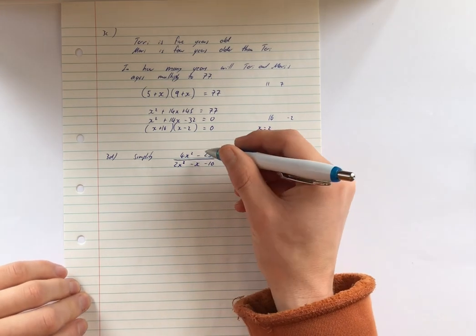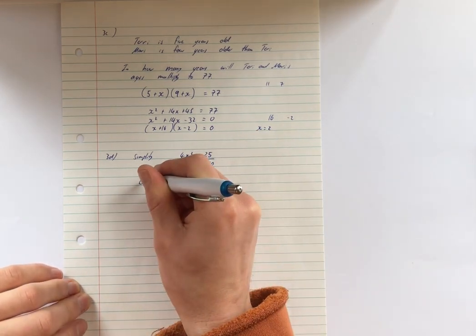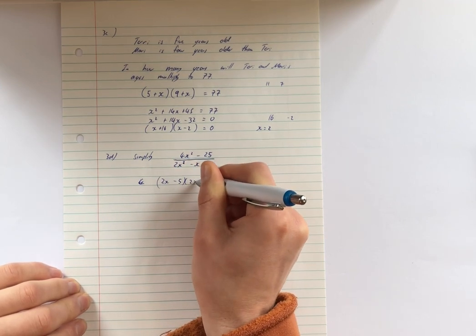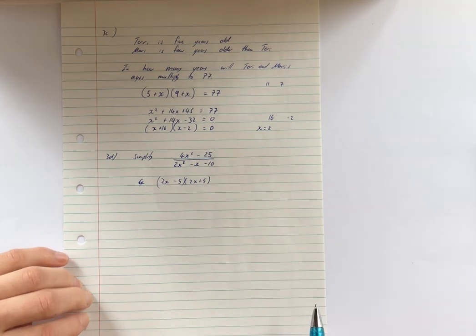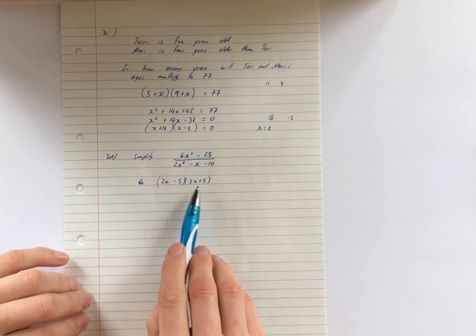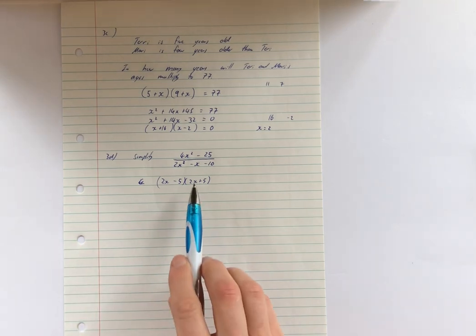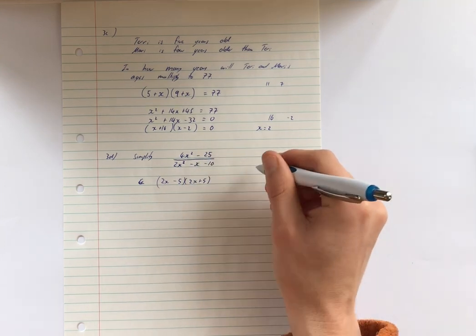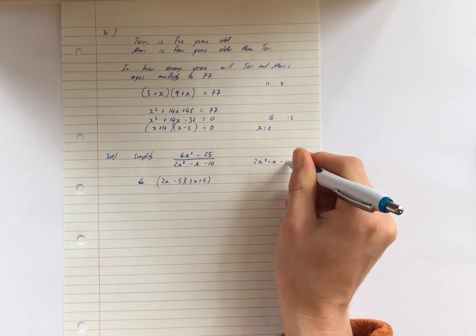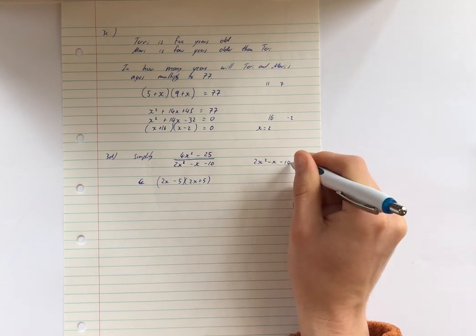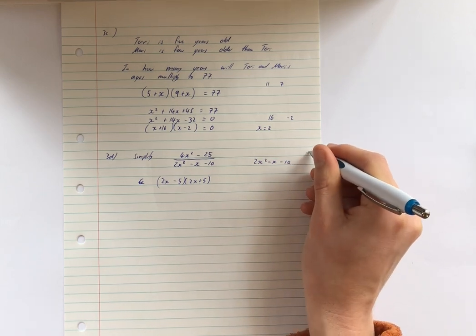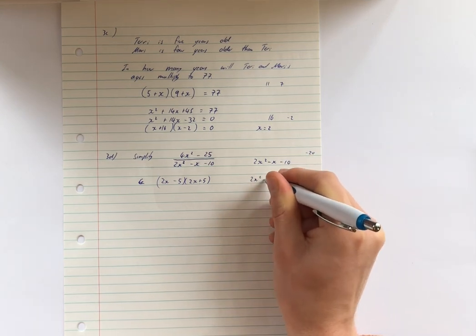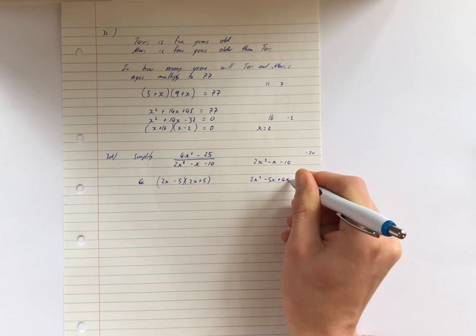The first thing I notice is that on top I've got a difference of 2 squares. So the numerator is going to become 2x minus 5, 2x plus 5. And it's pretty typical for one of these brackets to cancel with a bracket in the denominator in the exam. But I might just go ahead and factorize this 2x squared minus x minus 10 off on the side first. So first times last, because there's no common factor, negative 20. Factors of negative 20 and split the negative x. 2x squared minus 5x plus 4x minus 10.